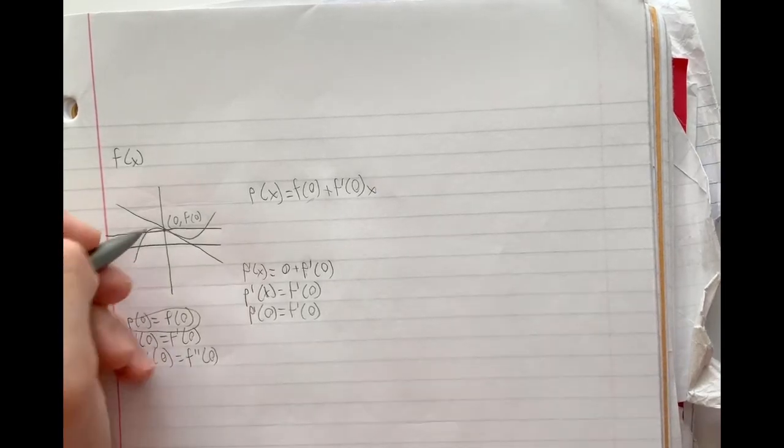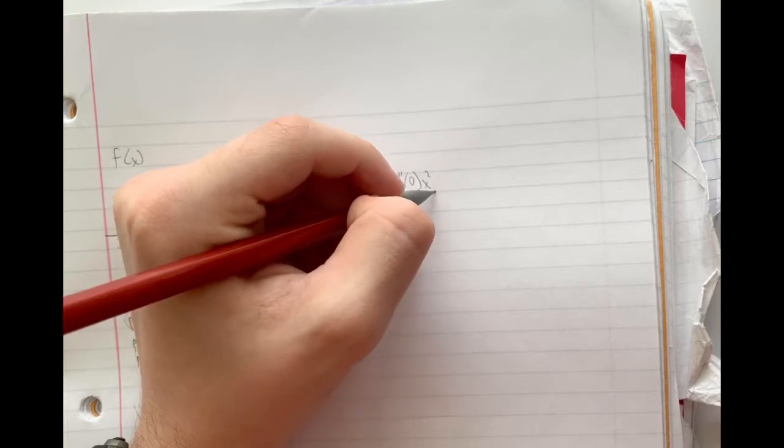So now, let's try to improve our approximation, because right now our approximation is just this line here. Not a very good approximation still, but it's a little bit better. Let's try to make it so P double prime of 0 equals F double prime of 0. The second derivative, if we have the right concavity, who knows, maybe I make it a little better, maybe like that. That already looks better. So, the way we can do that is we can add F double prime of 0 times x squared over 2.